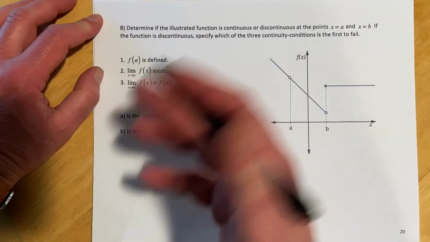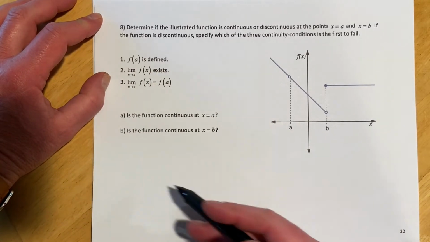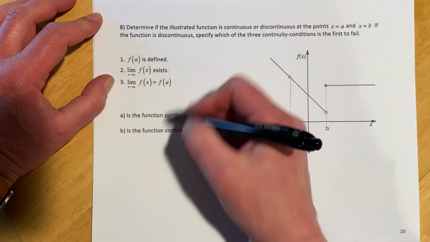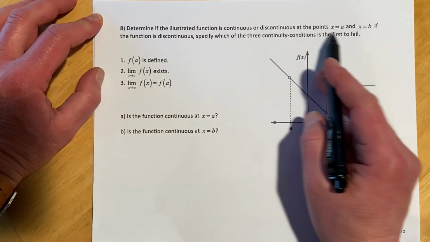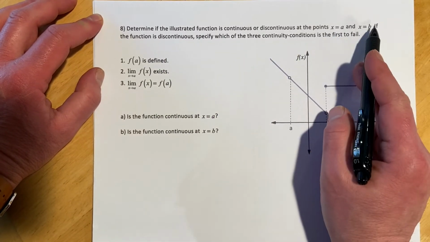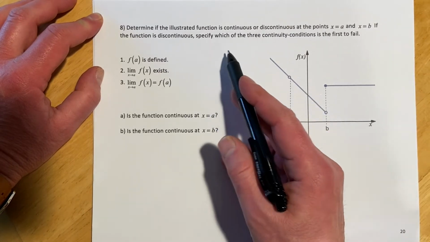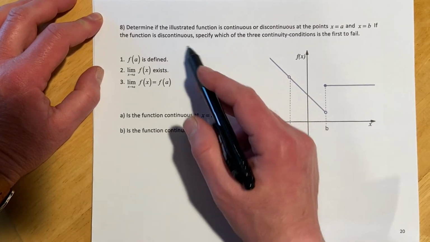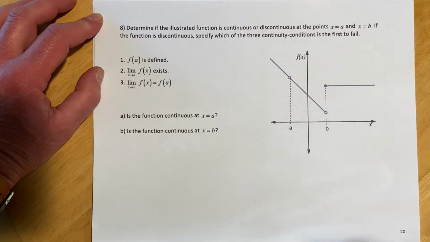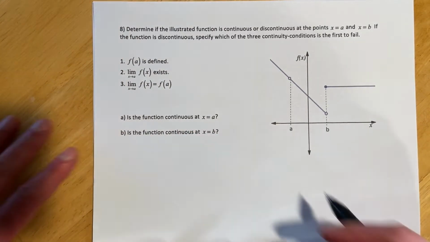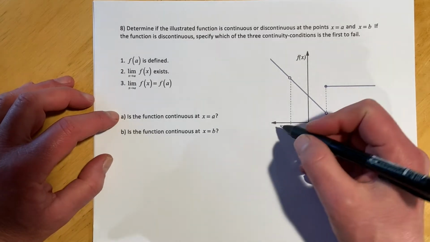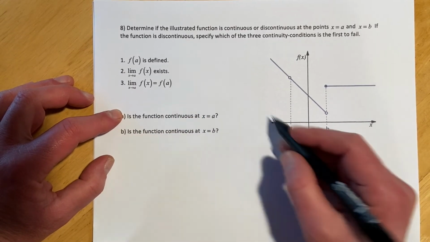And then for number 8, this is kind of what we were looking at earlier. It's just a particular wording for the question that I wanted to show you. Determine if the illustrated function is continuous or discontinuous at the points x equals a and x equals b. If it's discontinuous, then specify which of these rules it fails first. I kind of did that when I went through the earlier problem, but here's a slightly more formal wording of it.